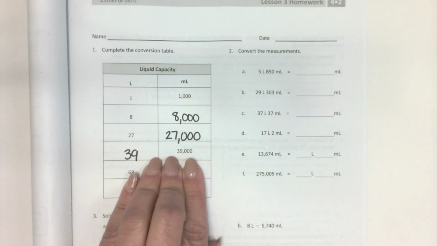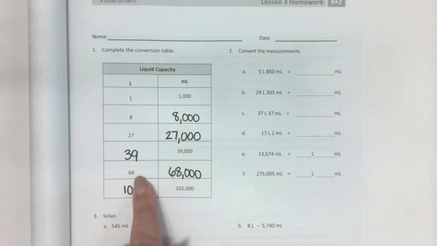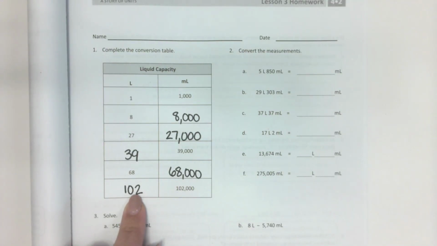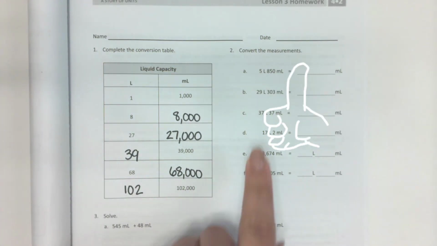Okay, let's see. Did you put 68,000 milliliters for 68 liters? And did you put 102 liters for 102,000 milliliters? Great work. Okay, let's go over here.